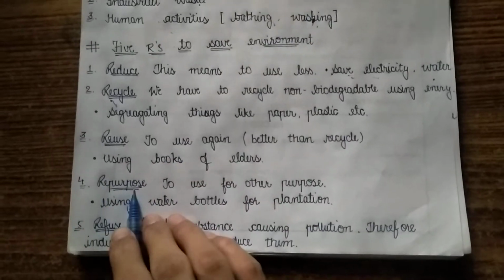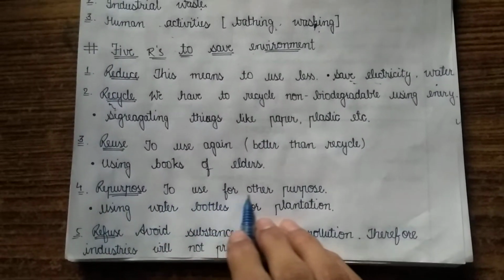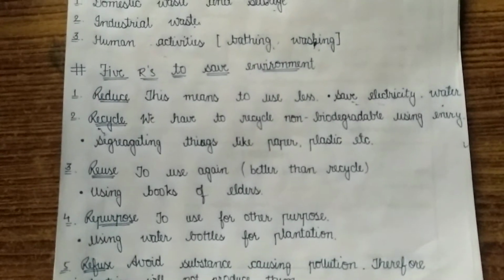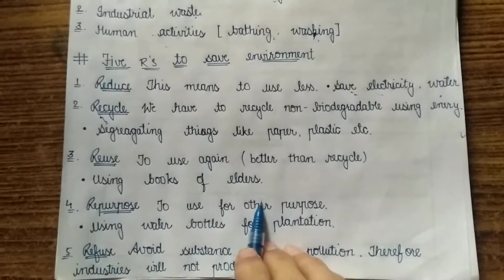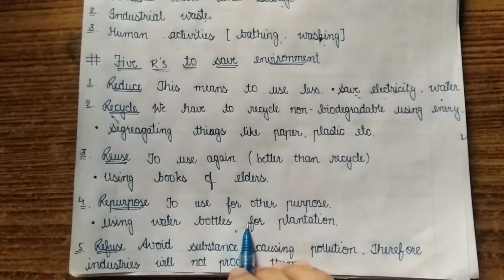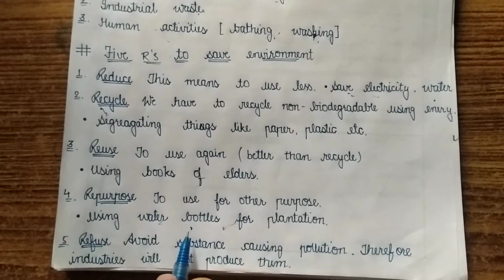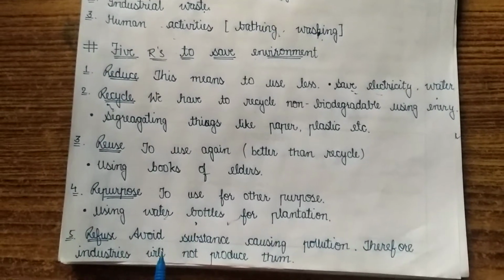Next is repurpose. Repurpose means to use for other purpose. This is in trend. We can see that water bottles or drink water bottles are used for plantation purpose. This is a very good example. So that plastic is non-biodegradable so that it can be recycled and again can be used.